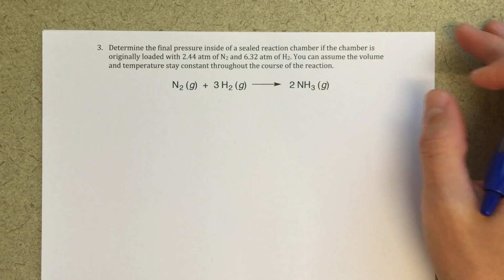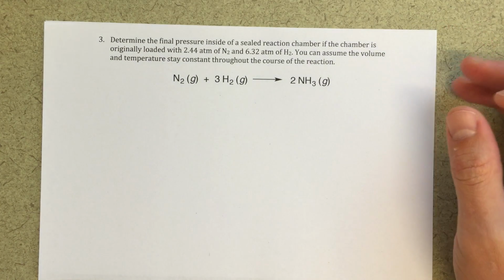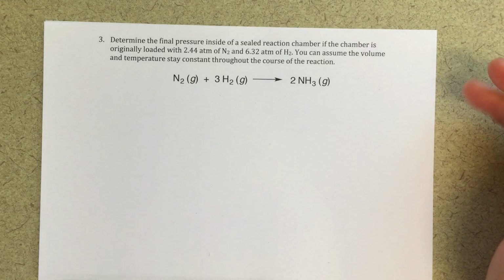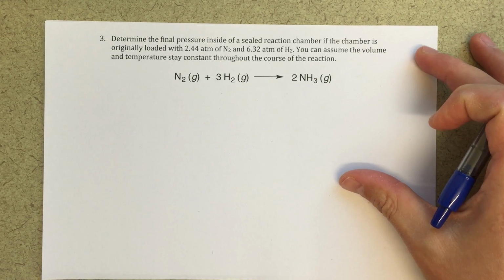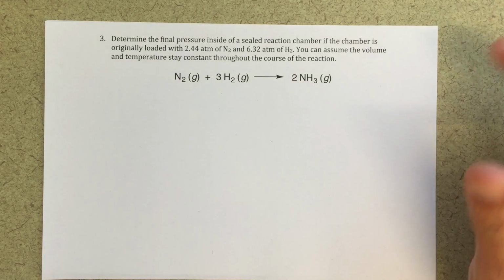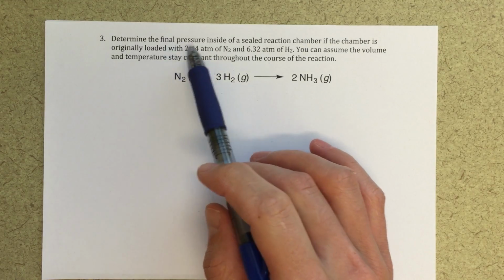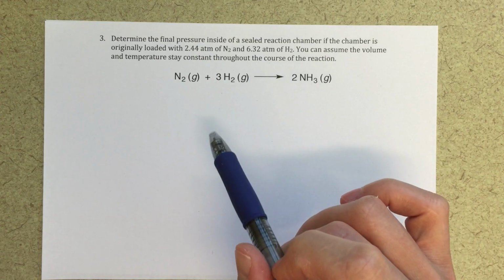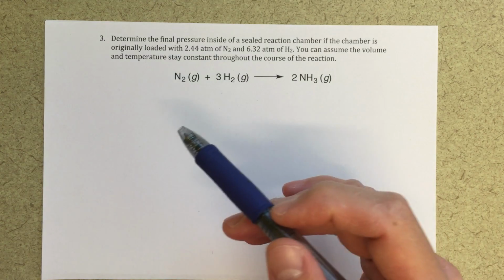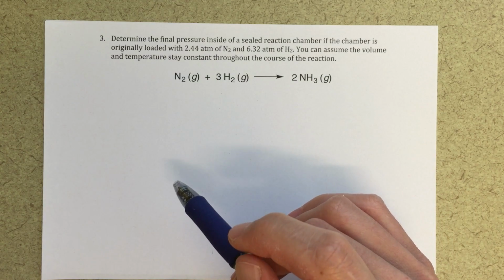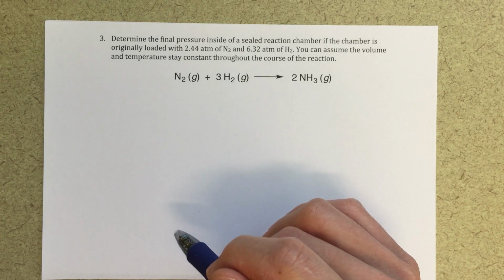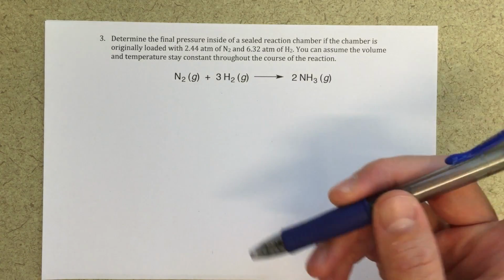All right, class, so this is the second practice problem that I gave you, and this is a pretty tricky problem. There's a lot going on here, so let's get into it. In this problem, we're asked to determine the final pressure inside of a sealed reaction chamber if the chamber is originally loaded with 2.44 atmospheres of N2 and 6.32 atmospheres of H2. You can assume the volume and temperature stay constant.